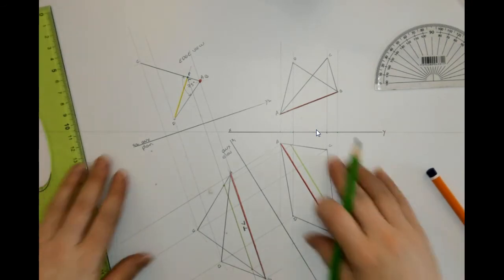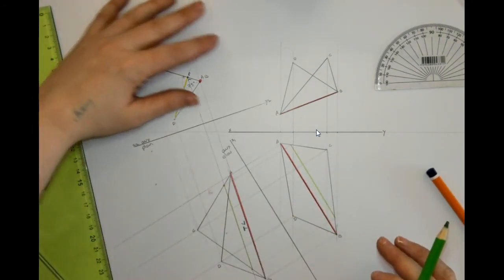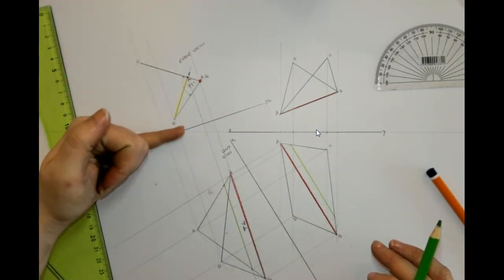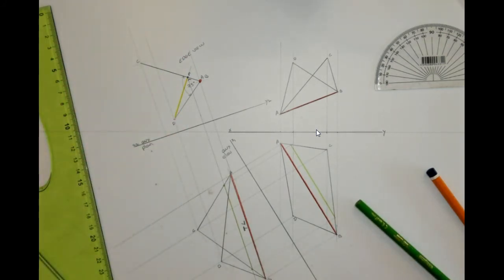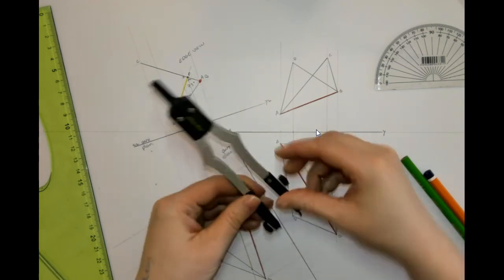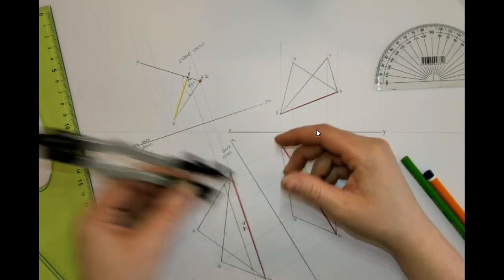Now, we can actually find it here because this is my auxiliary plan view. In order to get the distances for these points, I got my compass and I took the measurements from my X1, Y1 line back.